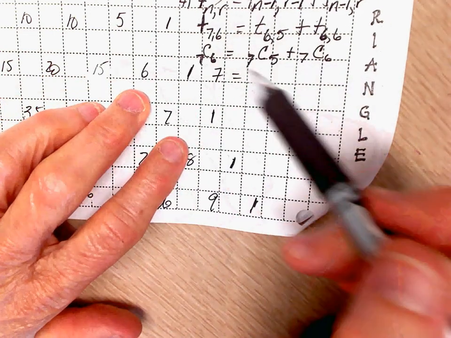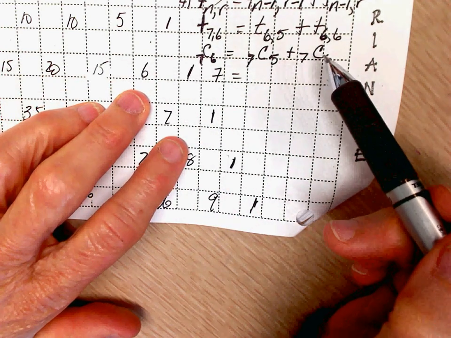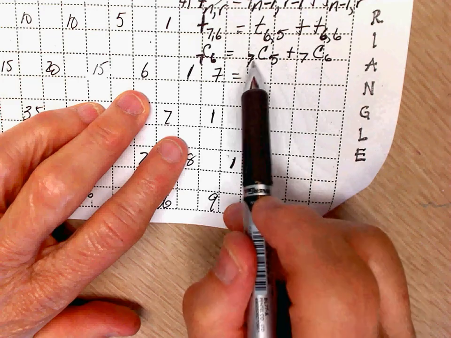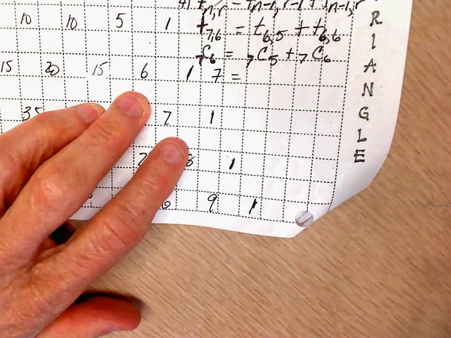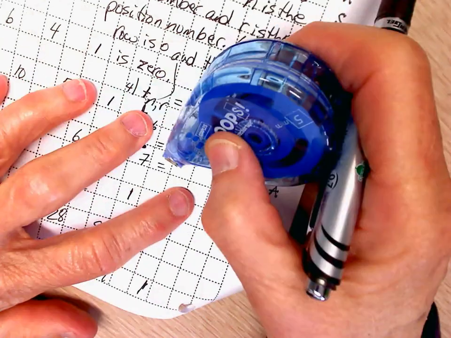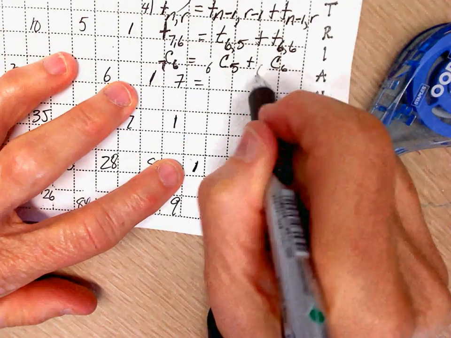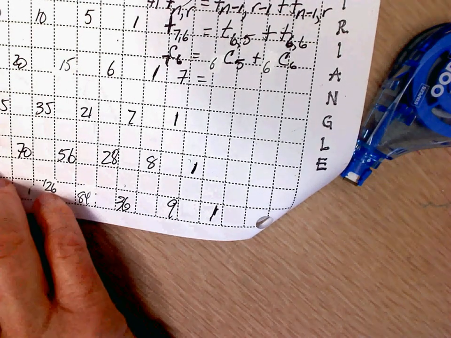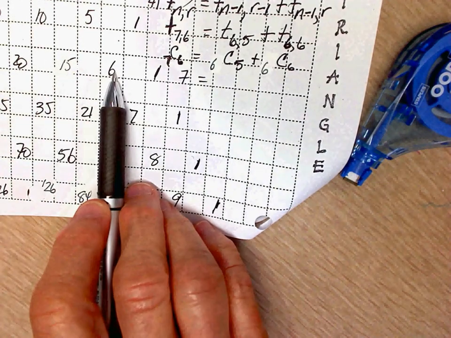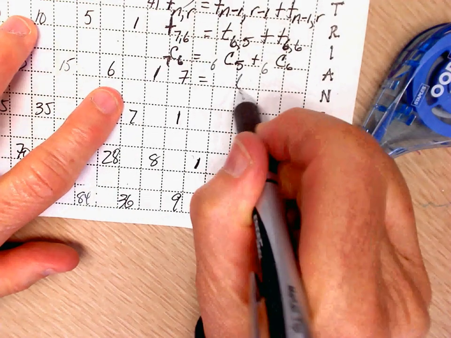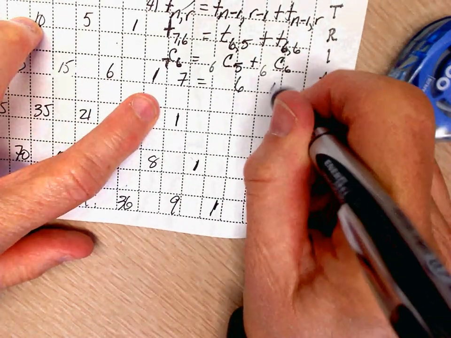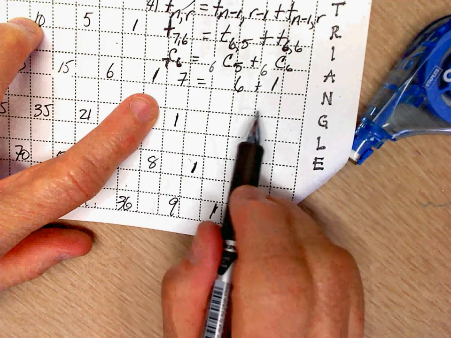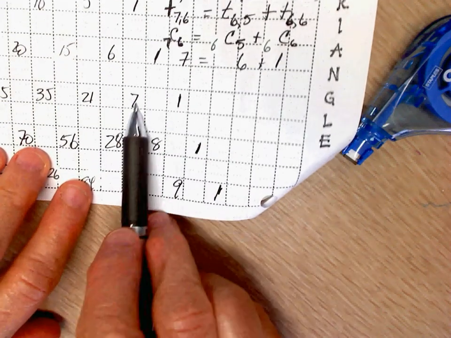Oh, I messed this up. Shouldn't that be 6 choose 5 and 6 choose 6? My bad, I apologize. Let's fix this. So, do you notice 6 choose 5, 0, 1, 2, 3, 4, 5, is 6, right? And 6 choose 6 is 1. Do you see how that works? So 7 equals 6 plus 1.